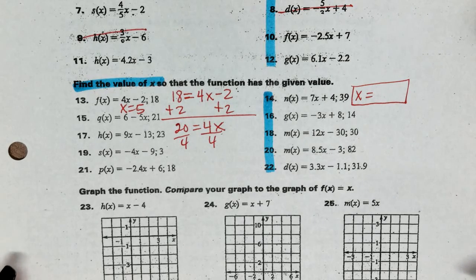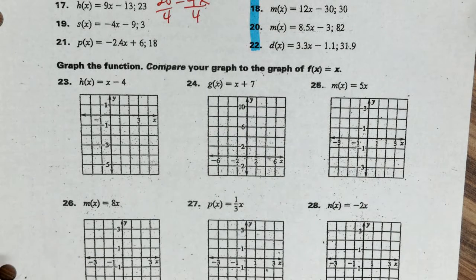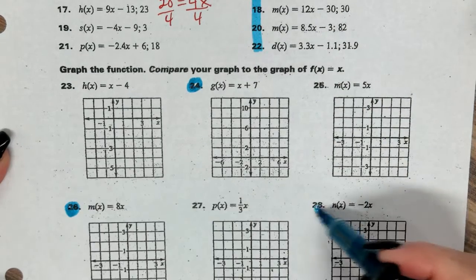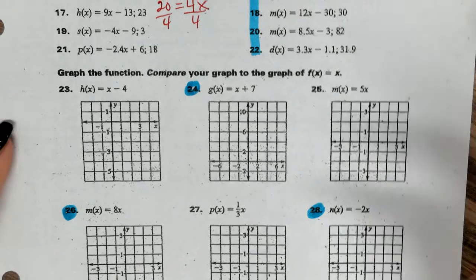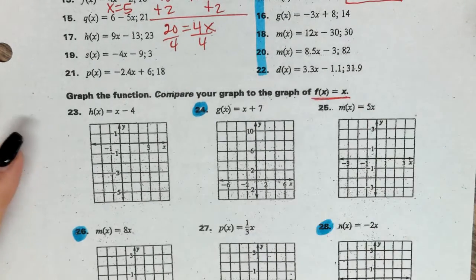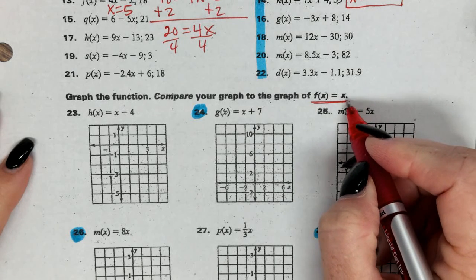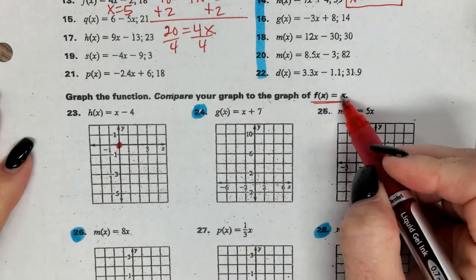Everybody good? All right, let's do one down at the bottom. Again, you're going to do the evens. So that's 24, 26, and 28. So I will do number 23 with you. What's the first thing they want you to graph? The parent function, f of x equals x. The y-intercept is what? 0. What is the slope? 1 over 1.